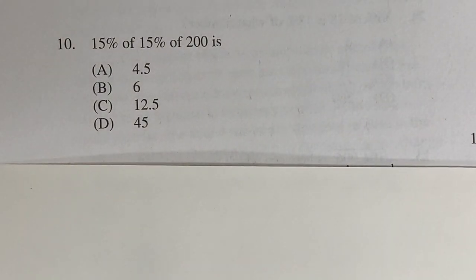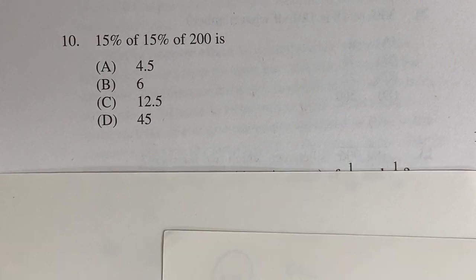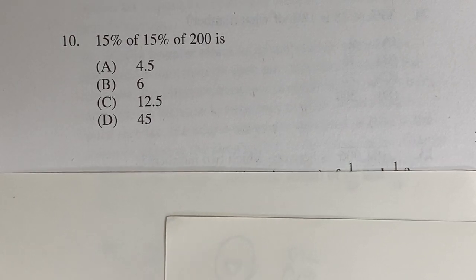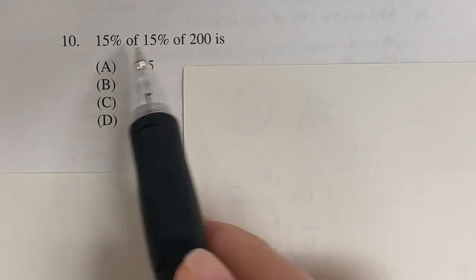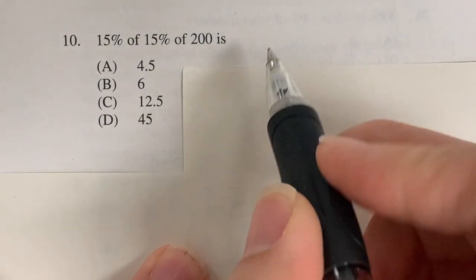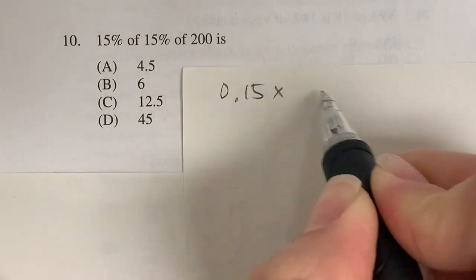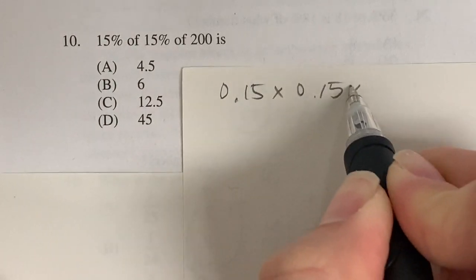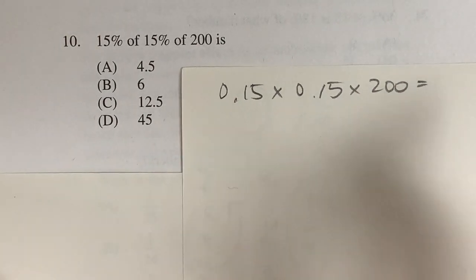Question number 10 is 15% of 15% of 200. So this is a percentage question. You have different ways to solve this. You can simply do everything at once, or you can do it in parts. So here, first, you could do 15% of 15%. That means just put it into decimals, 0.15 times 0.15 times 200. Okay, so this is going to get you to the answer right away.